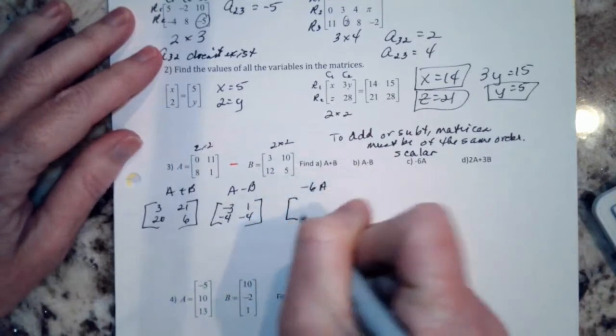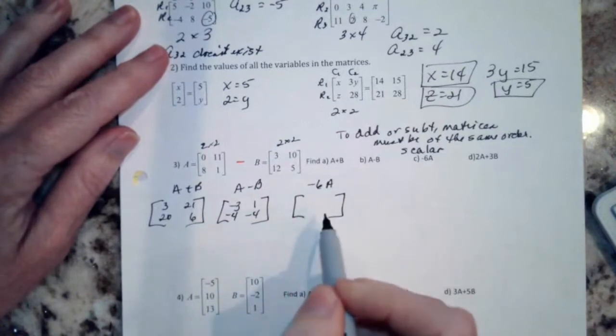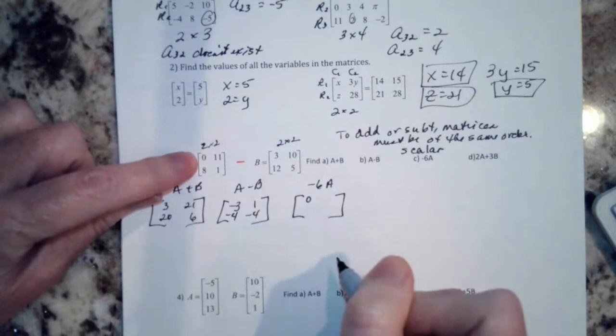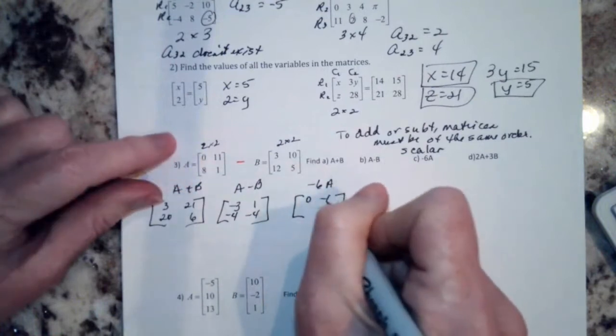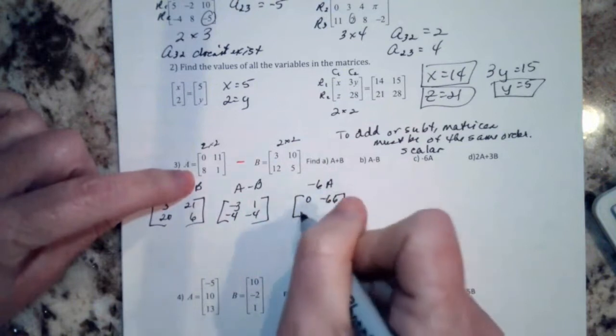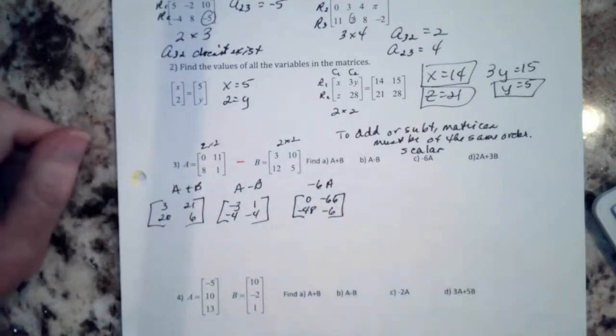So negative 6 times A, build the same structure for a 2 by 2. And then 0 times negative 6 is 0. 11 times negative 6 is negative 66. 8 times negative 6, and 1 times negative 6. Done. Nothing fancier than that.